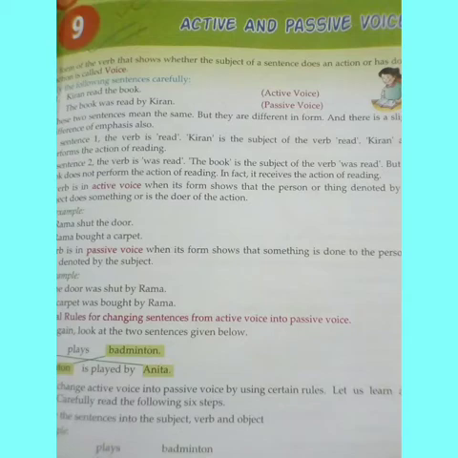When the form of the verb shows that the person or the thing denoted by the subject does something or is the doer of the action, then the verb is in active voice. For example, let's take the same example. Kiran read the book. The sentence is in active voice. Some more examples of active voice are like Shivam is teaching his sister. Rama shut the door, etc.